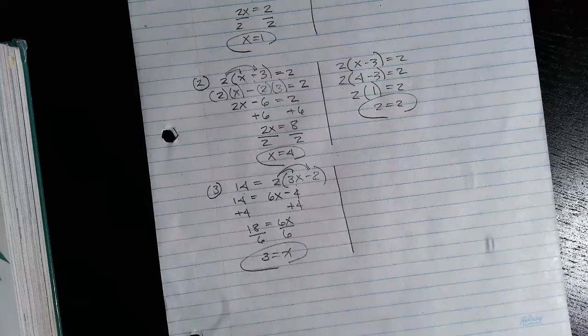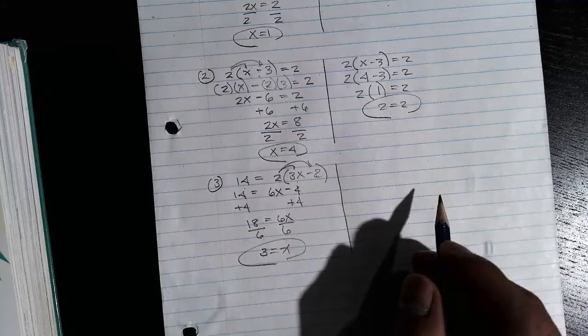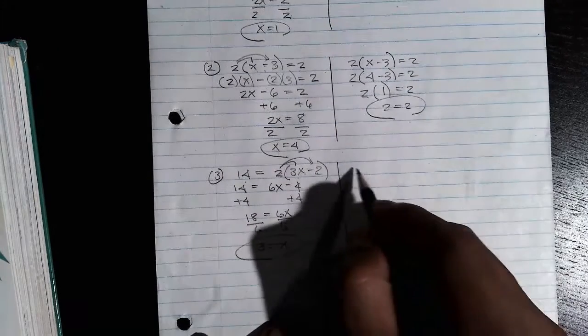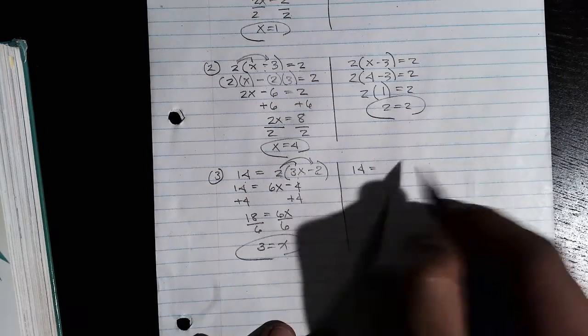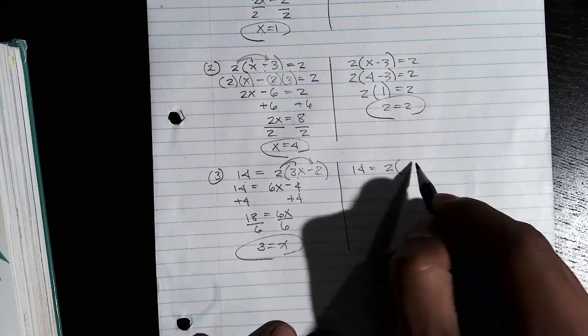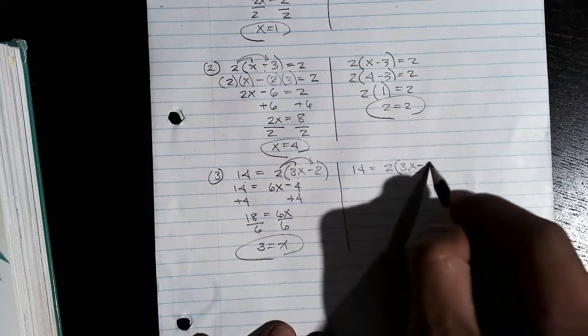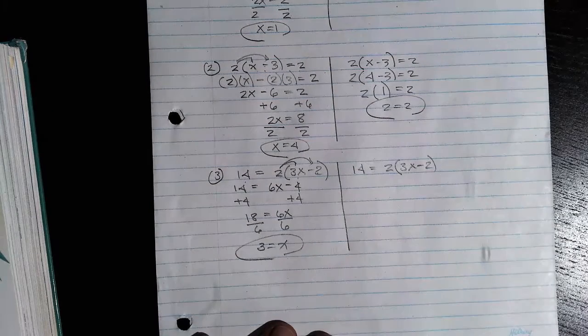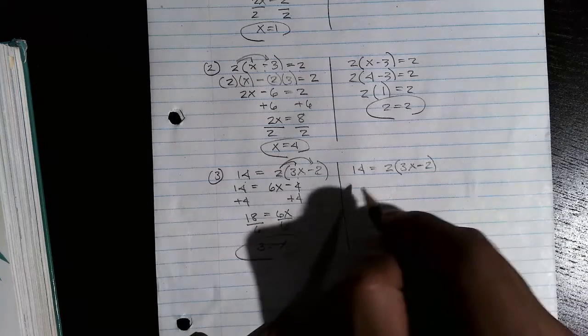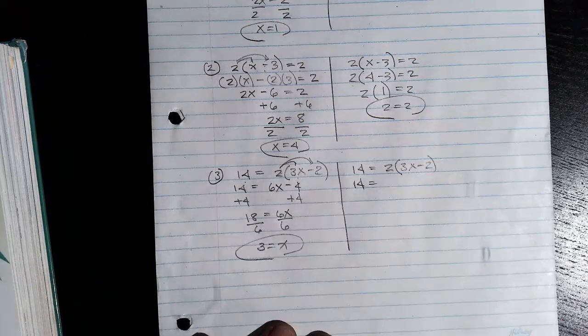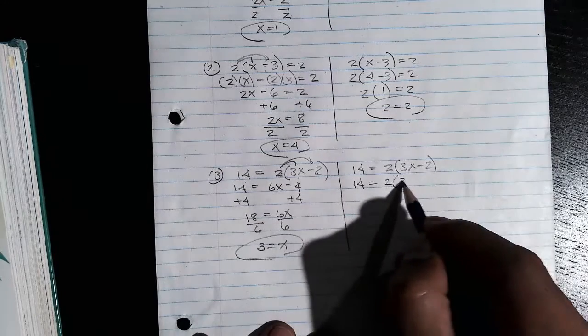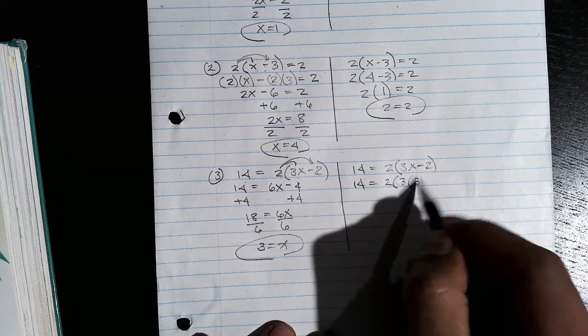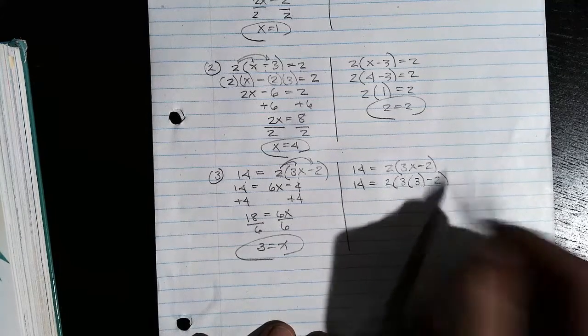We've got to double check to make sure our answer is correct. We're ready for the check part? Let's do this. Again, please write the original equation, 14 equals 2 times (3x minus 2). Substitute in our answer from our solving part.